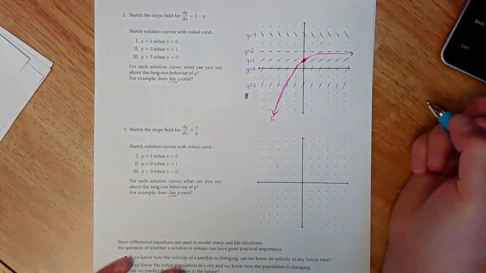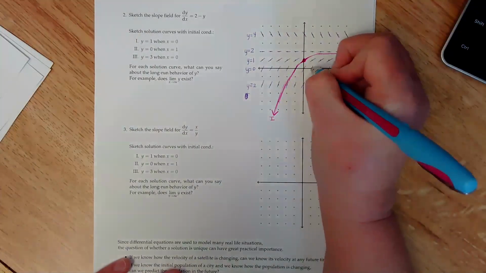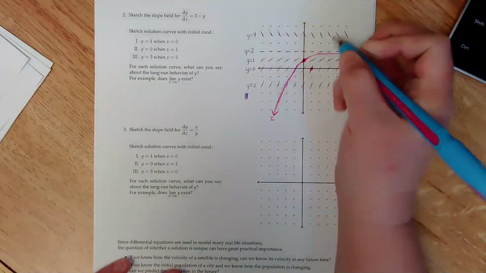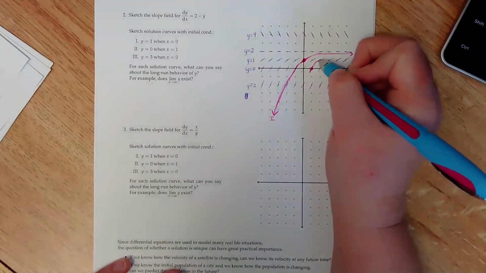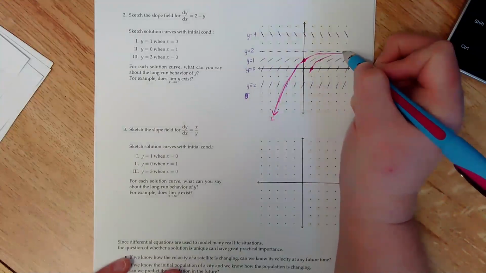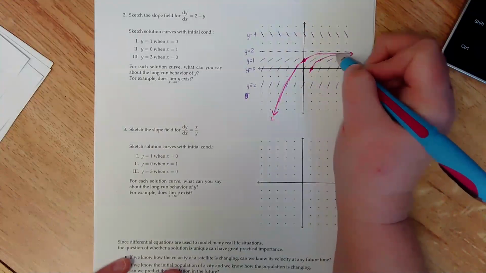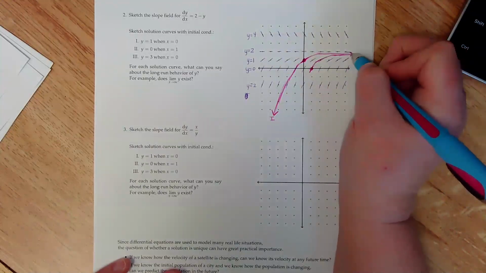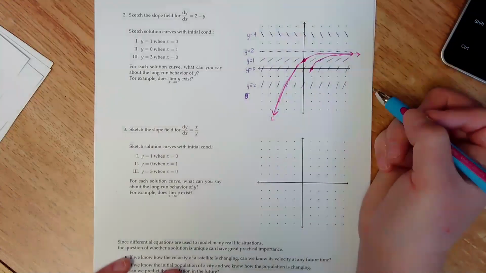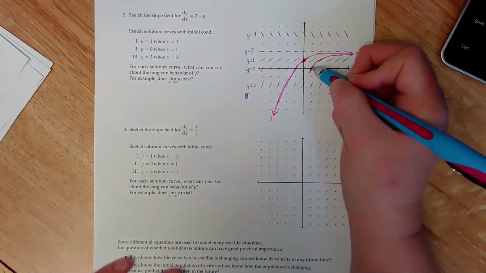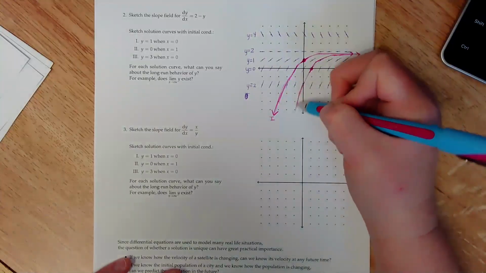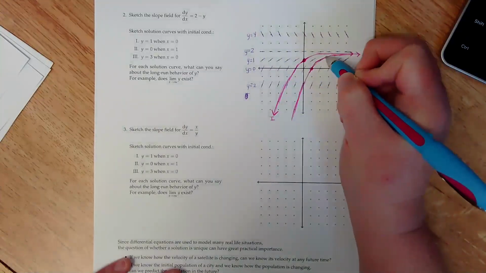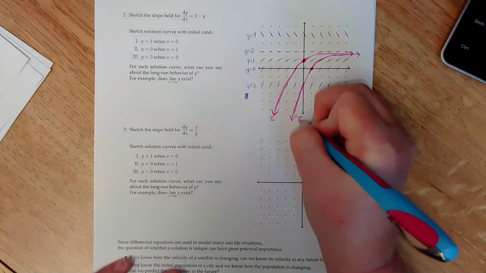Roman numeral 2 says x is 1, y is 0. So that's right here. This tells me to head out in this direction. And then it looks like I need to flatten out a little bit, so I'm a little less steep. And I'll head out some more. And now it looks like I'm hitting the spot where the slope is 0. All right, so I'm going to join these and kind of flatten out. If I do this end of the curve, I'll head off in this direction. Now it looks like I've got to get more steep. So there is my second solution curve.